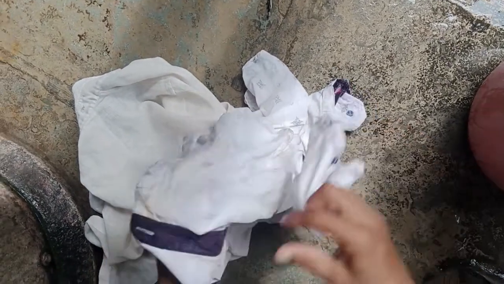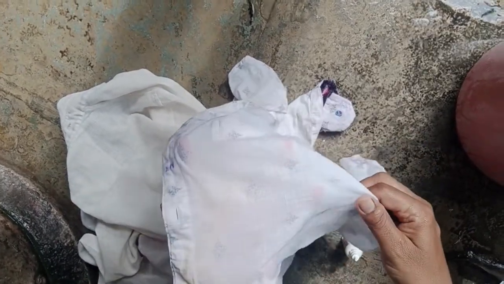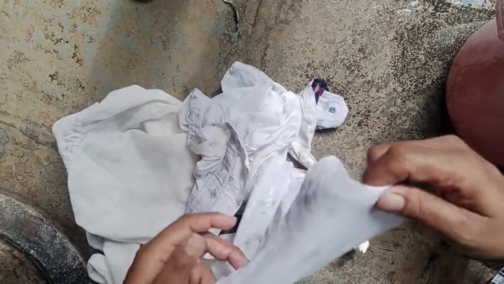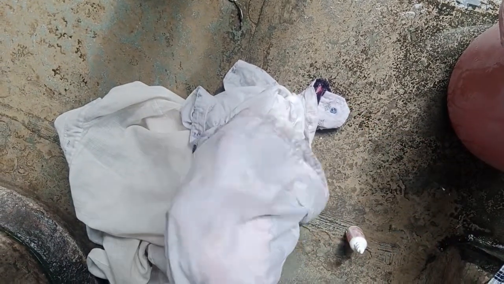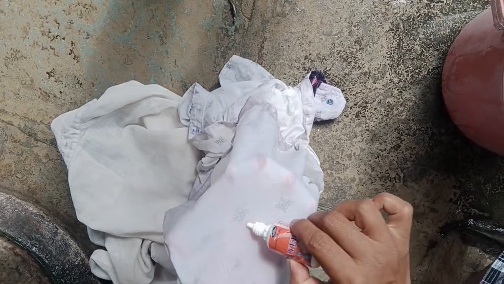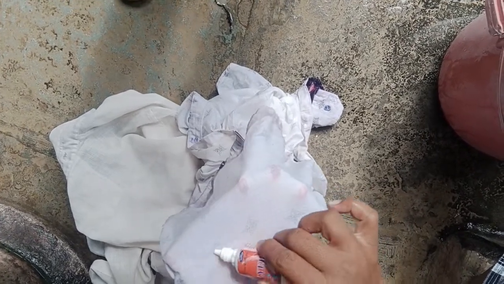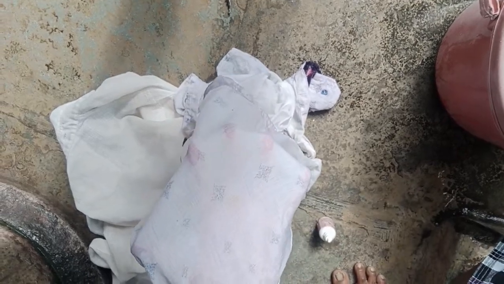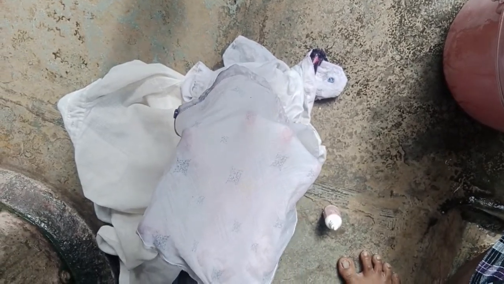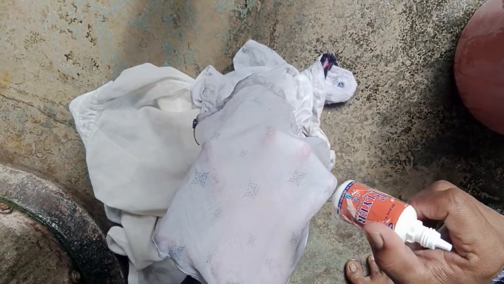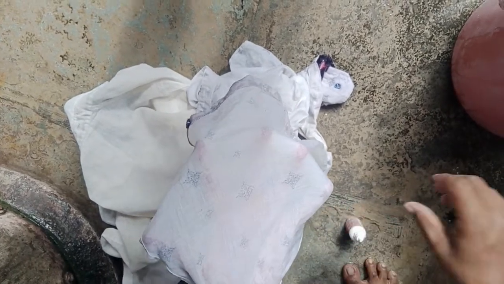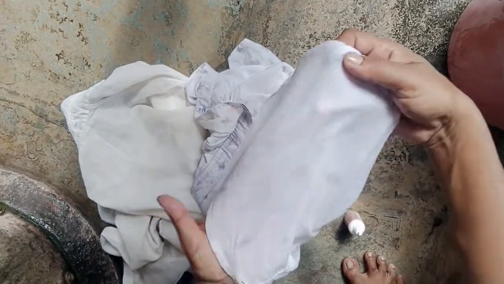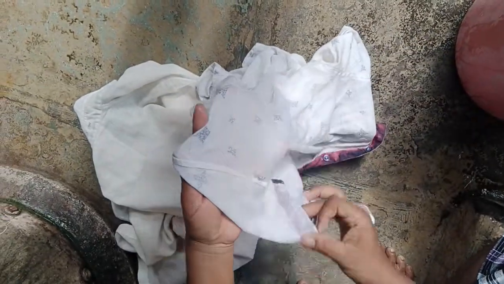So the stain removing procedure is done separately. You can see this stain being removed in a few seconds. This way, apply Flyer stain remover on the stain, wet it, and the stain is clean.